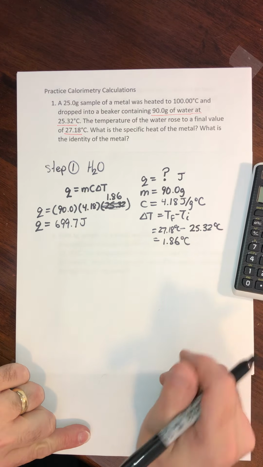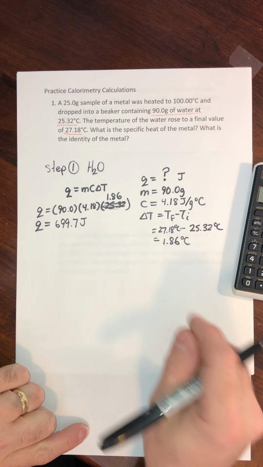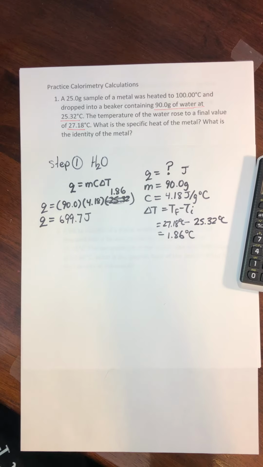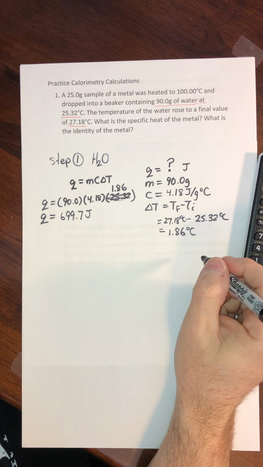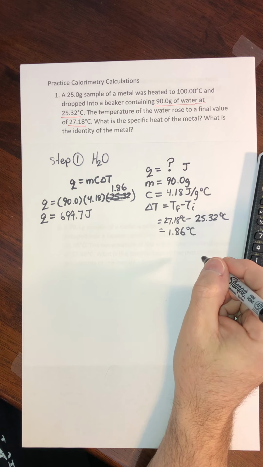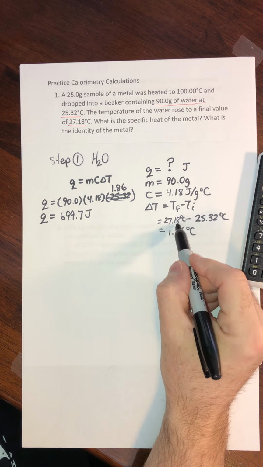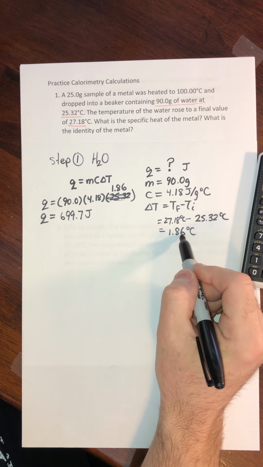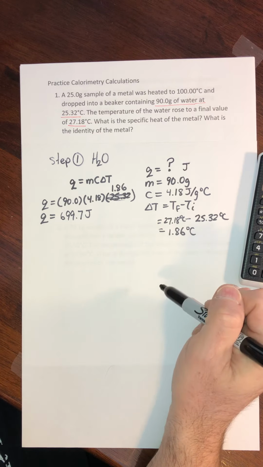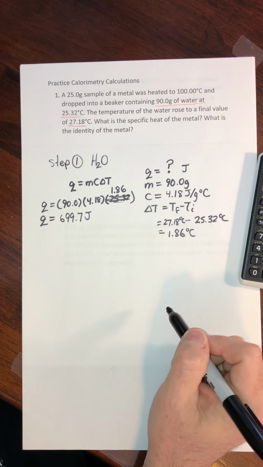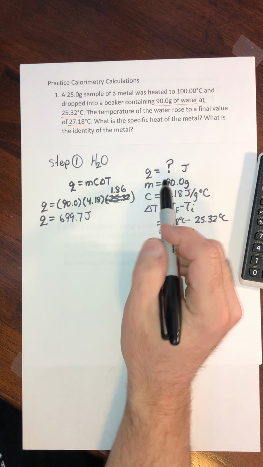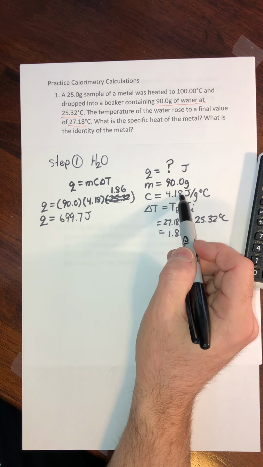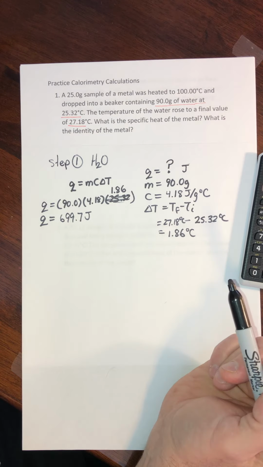Now, if we do stop for a minute and talk significant figures. When you're doing a subtraction, it's all about the least number of decimal places. So if this has 2 decimal places and this has 2 decimal places, then your temperature here should have 2 decimal places, which it does. When you're doing multiplication, it's all about sig figs. So 90.0 has 3 sig figs, 4.18 has 3 sig figs, and 1.86 has 3 sig figs.